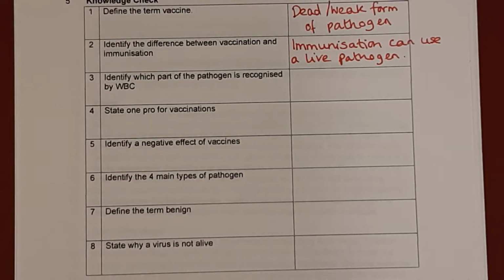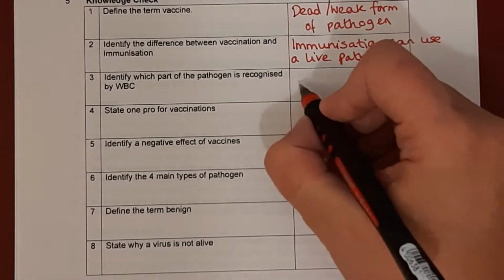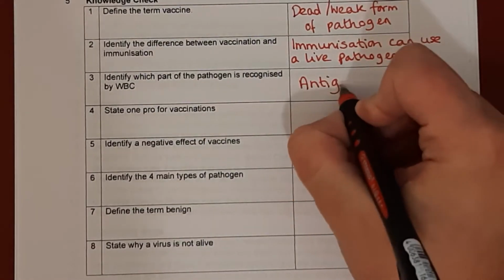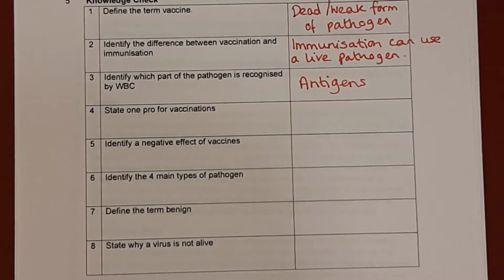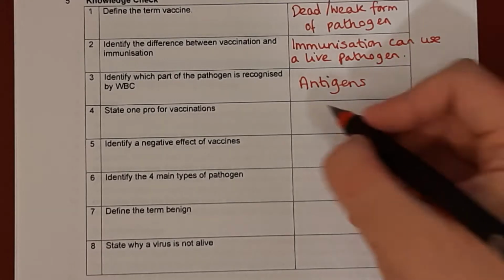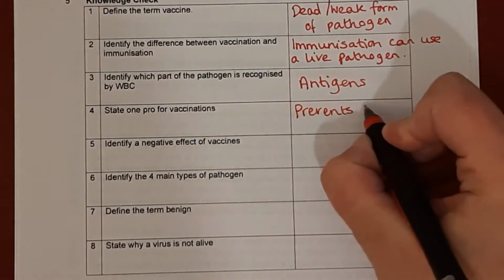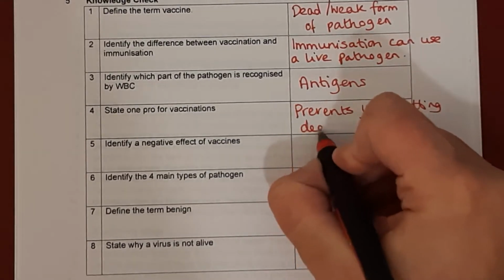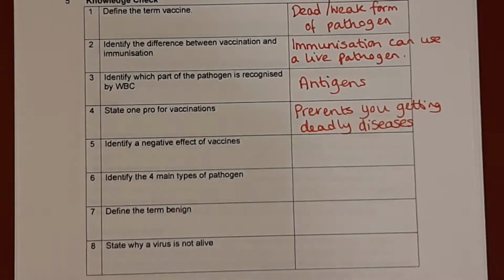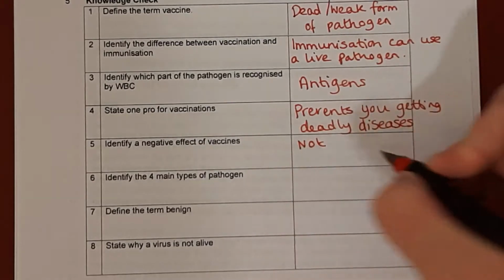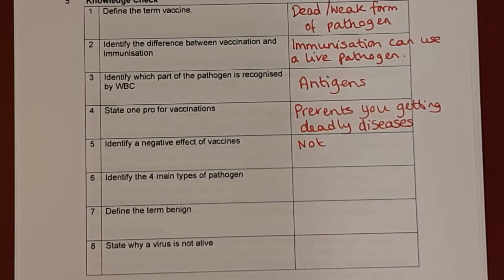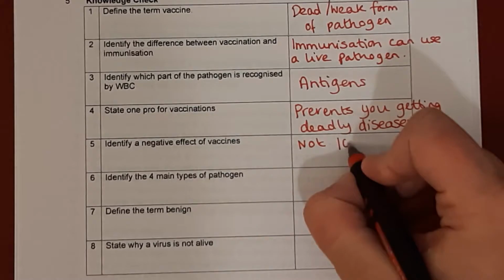Okay, question 3. Identify which part of the pathogen is recognised by the white blood cell. That would be the antigens. These are the little spikes on the body or surface of the pathogen. State one pro for vaccinations. So it could stop epidemics or it prevents you getting deadly diseases. Five, identify a negative effect of vaccines. So it's not always 100% effective, and to be fair, occasionally people do have a reaction to them.